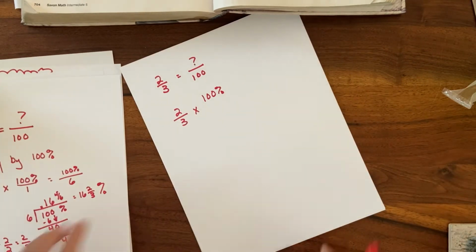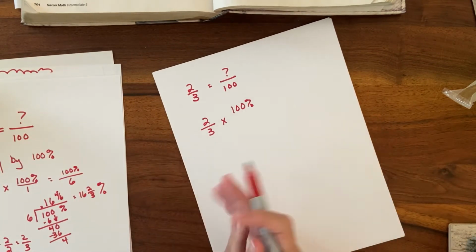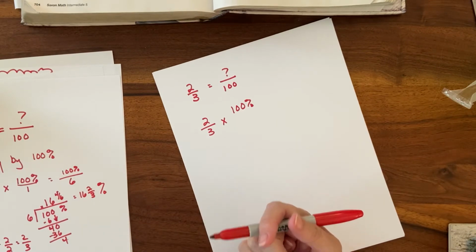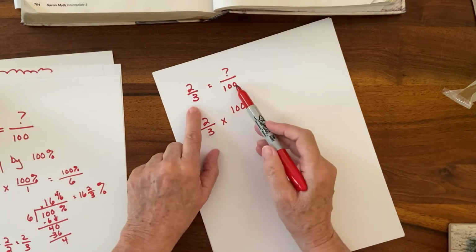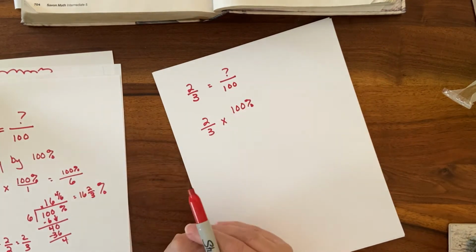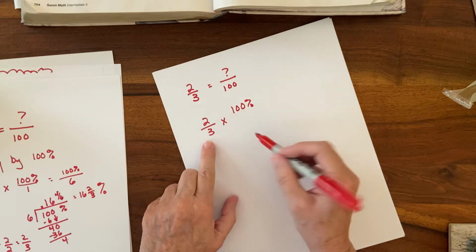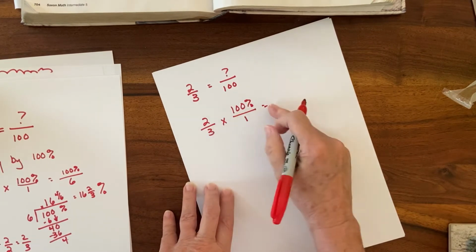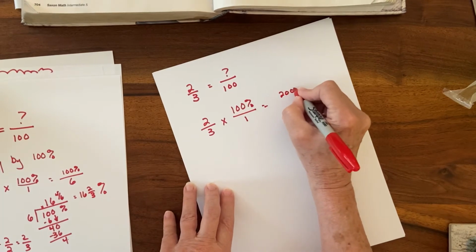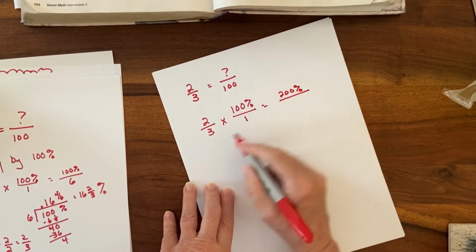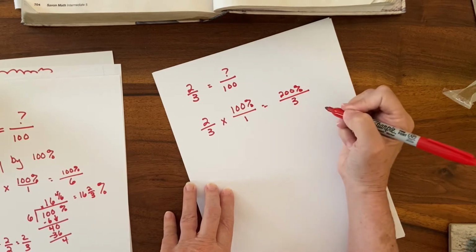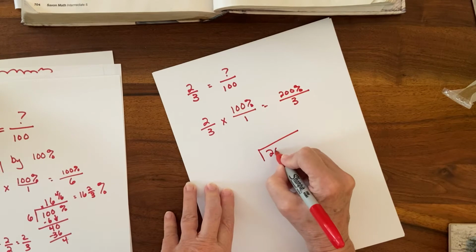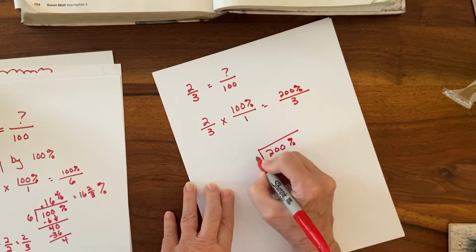All right, so let's look at example 3. The team won 2/3 of its games. Find the percent of games the team won, okay? 3 times what is 100? Doesn't work. So I can't use my first two examples. I'm going to multiply by 100%. Do the same thing, put my 1 under so I can multiply my fractions. So 200% divided by 3. Okay, remember that's a division problem. Which number goes in the box? Oh, the top number always goes in the box.